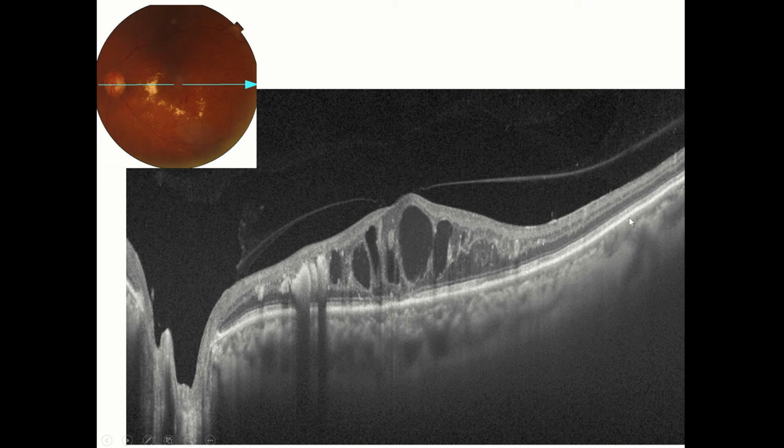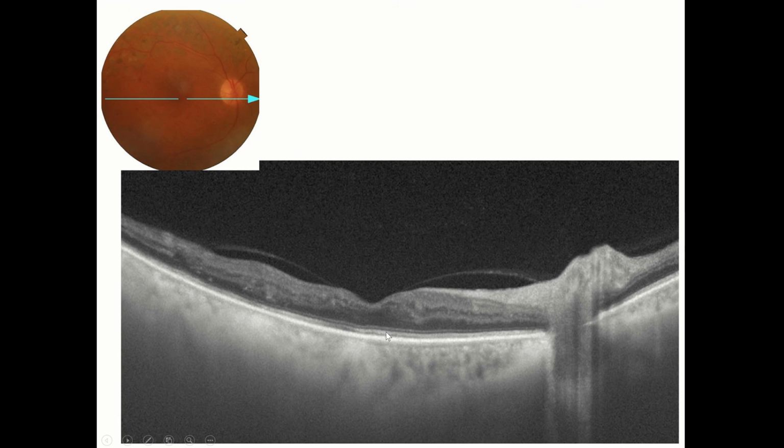The external limiting membrane is nicely seen, but it's getting fragmented in the center, and the ellipsoid zone is definitely fragmented in the subfoveal region. The RPE seems to be slightly irregular as well. So this patient will improve, but does not have 100% improvement because there is some disruption in the ellipsoid layer in the central area.